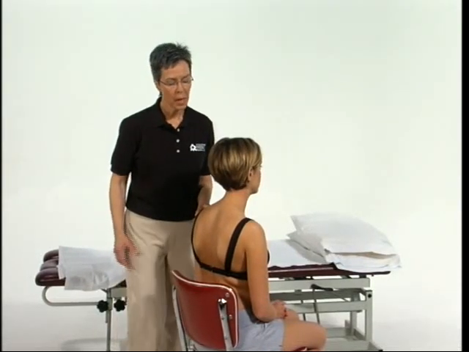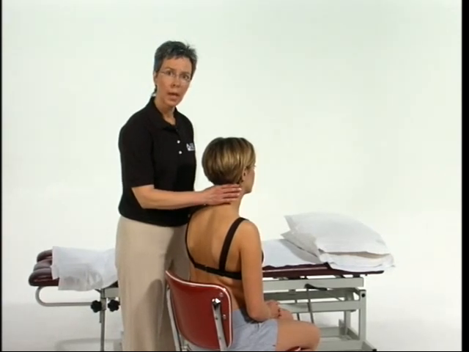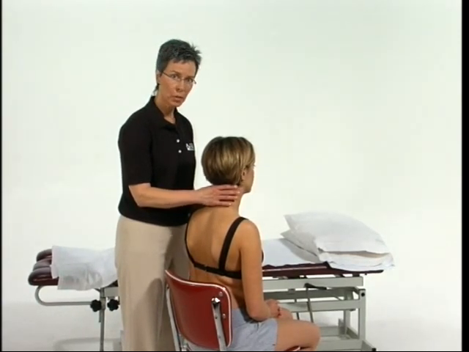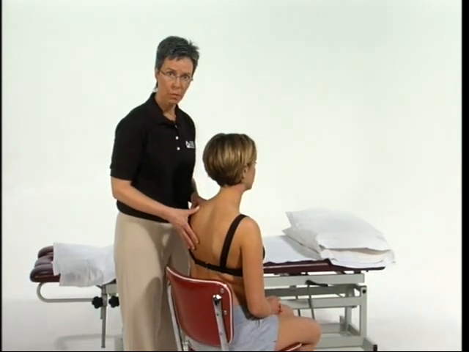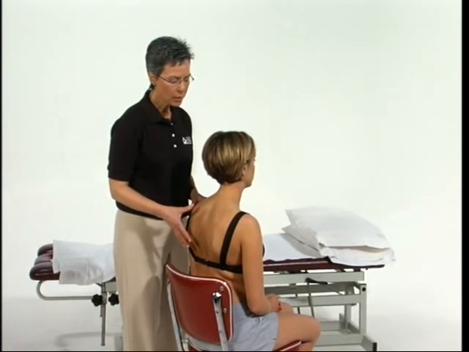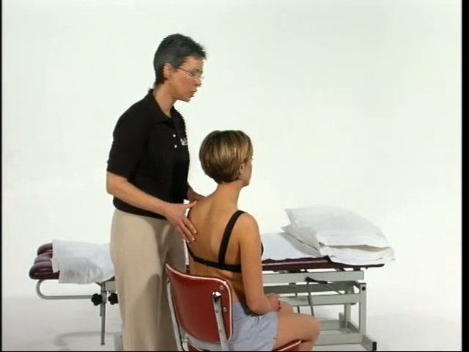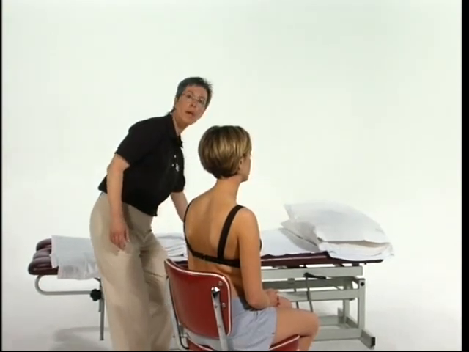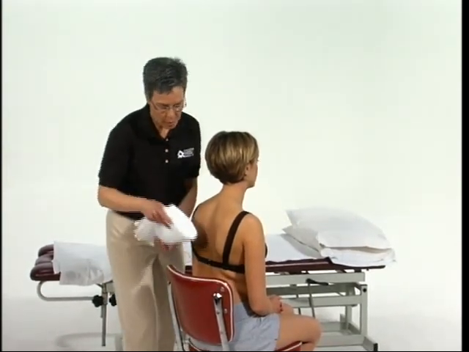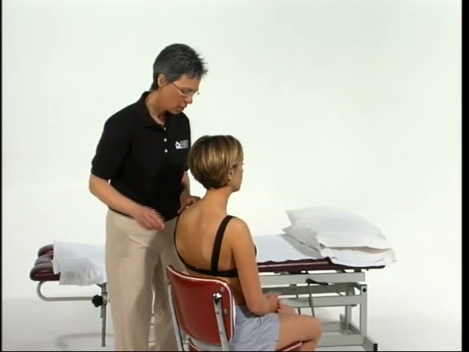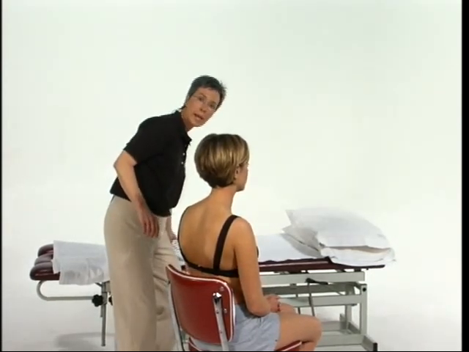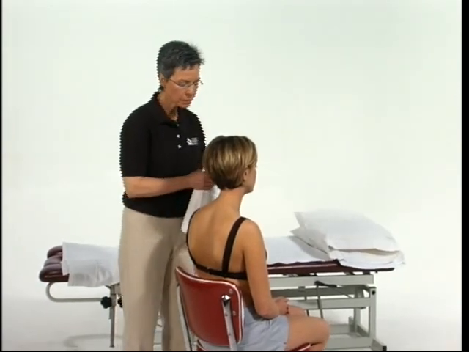Soft tissue mobilization to the upper cervical spine can be performed in a transverse stretch to the suboccipital musculature. Sitting is one position in which we can do this, and the patient should sit comfortably in a chair, but with an upright posture. So we're going to place a lumbar roll, if needed, for comfortable, relaxed, but upright positioning.